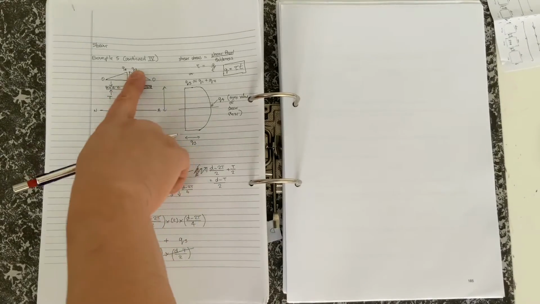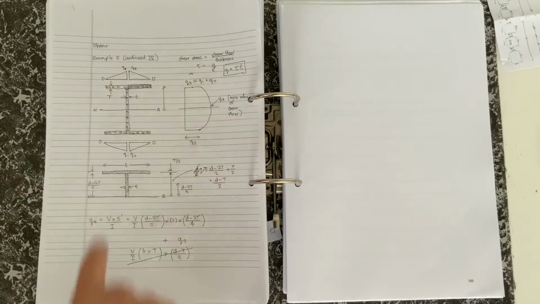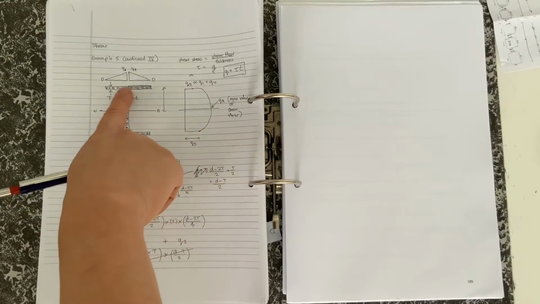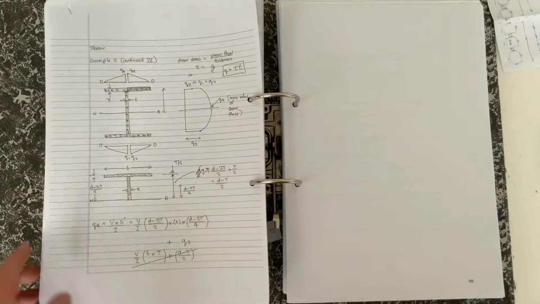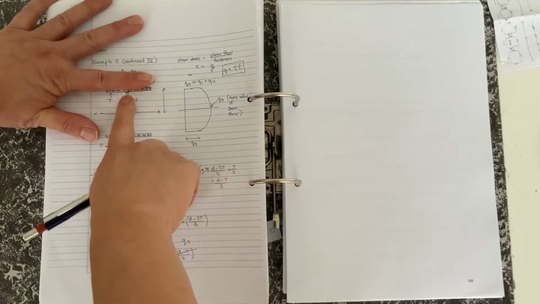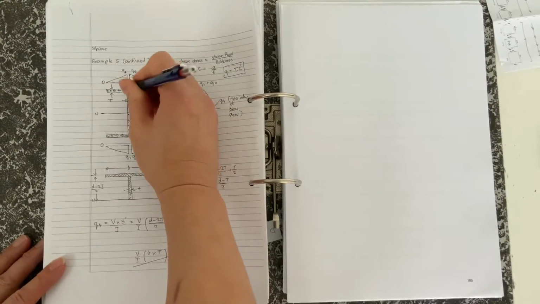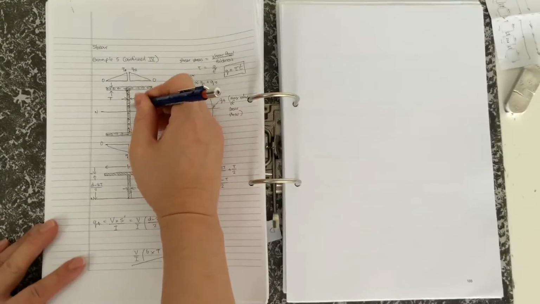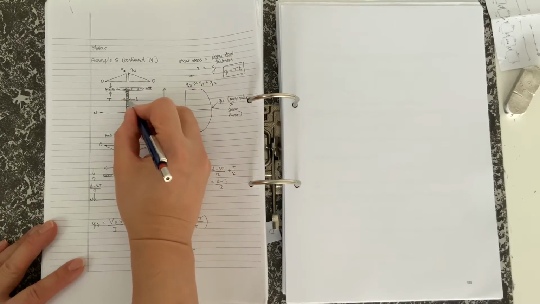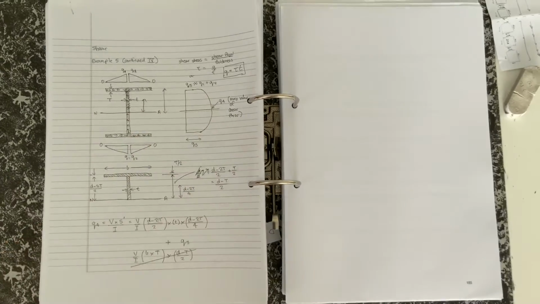Once you've got the value of Q2, it's the same as Q1, so Q3 is Q1 plus Q2, you can see that through the maths, and then Q4 is Q3 plus the bit extra. Work out the first moment of area of this blob here, the first moment of area of that blob, which is the area multiplied by that distance, since it's about the neutral axis.